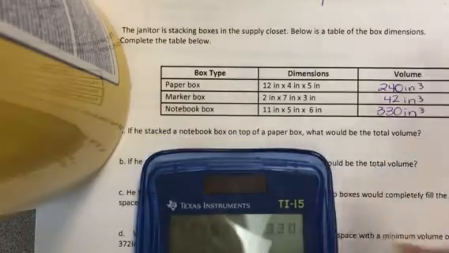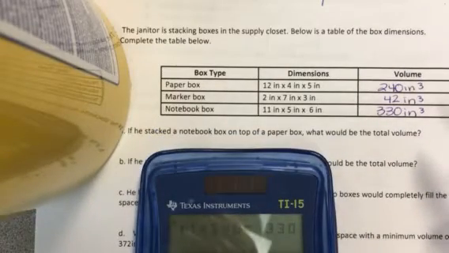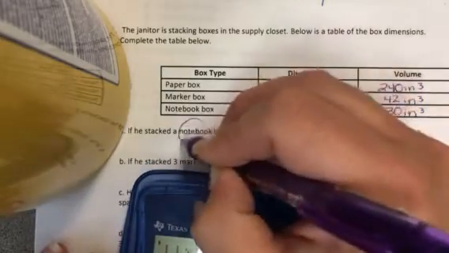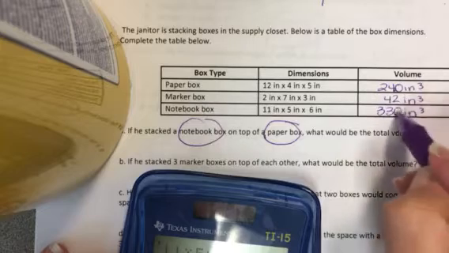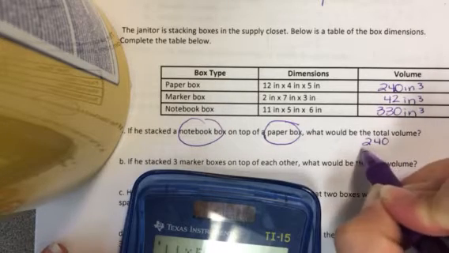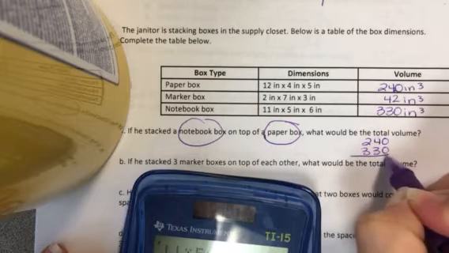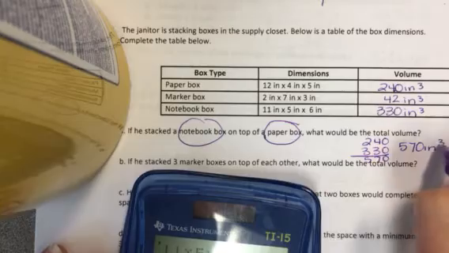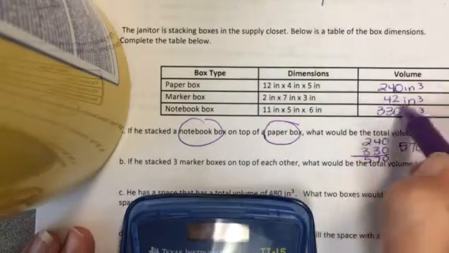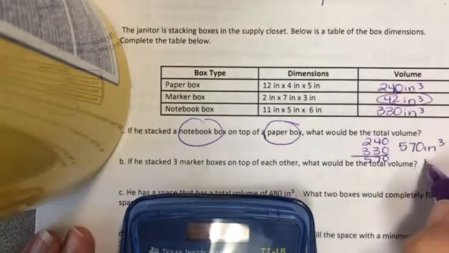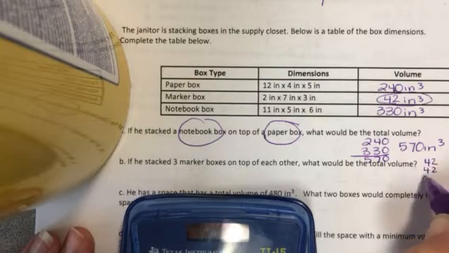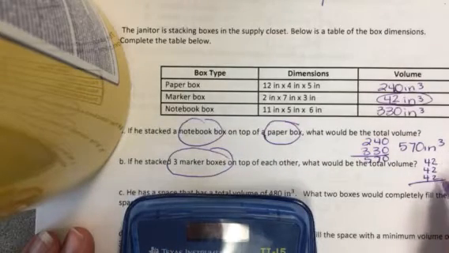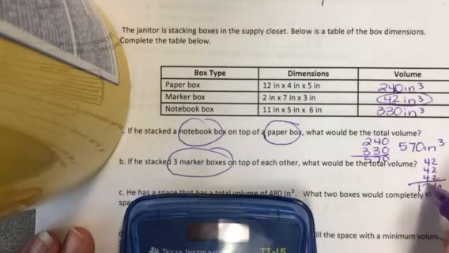So if he stacked a notebook box on top of the paper box, what would it be? Paper, notebook. 240, 330, 570 inches cubed. If you stacked 3 marker boxes on top of each other, what would the volume be? 42, 42, 42. That was 3 marker boxes. 4, 6, 4, 8, 12.